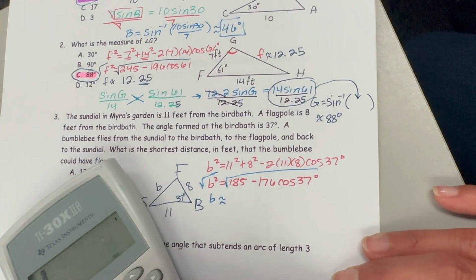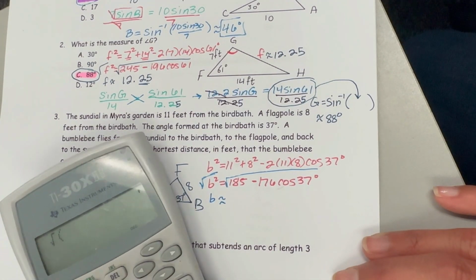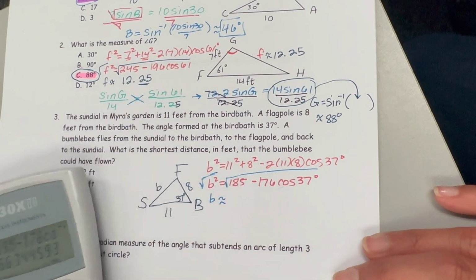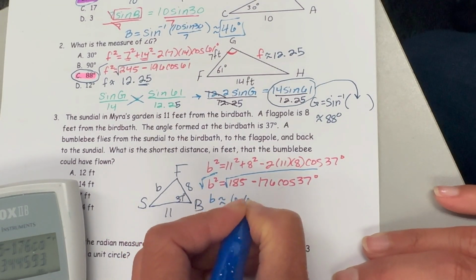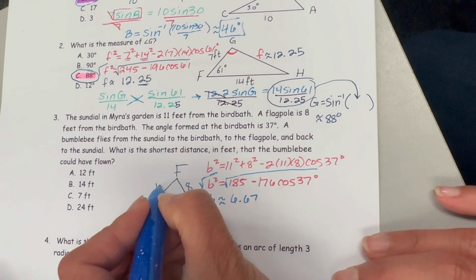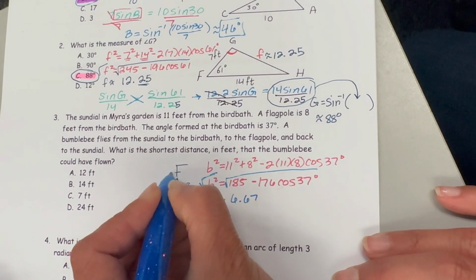So I'll do it in this one this time. So second square root, 185 minus 176 cosine 37 equals 6.66, or 6.67. Remember, it's not our final answer, so let's at least go 2 decimal places. So b is approximately 6.67.